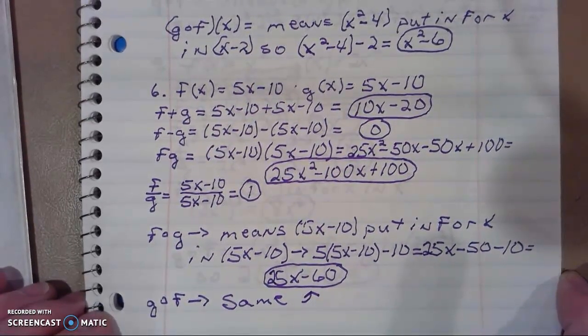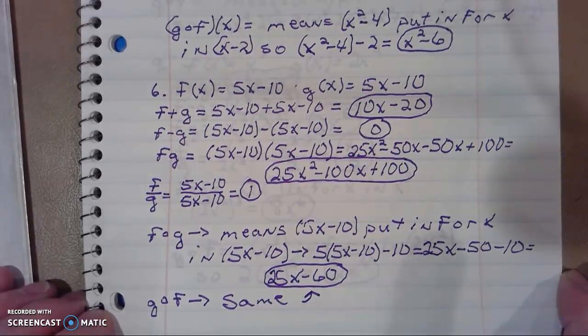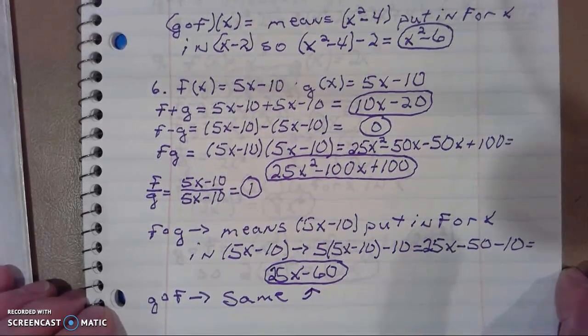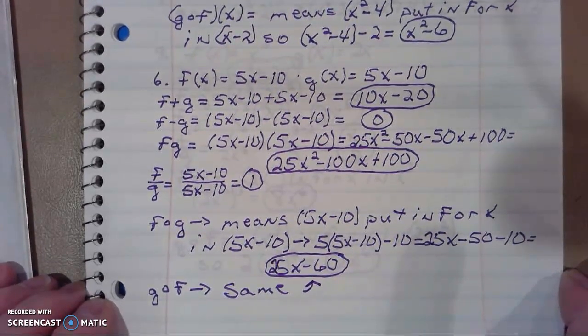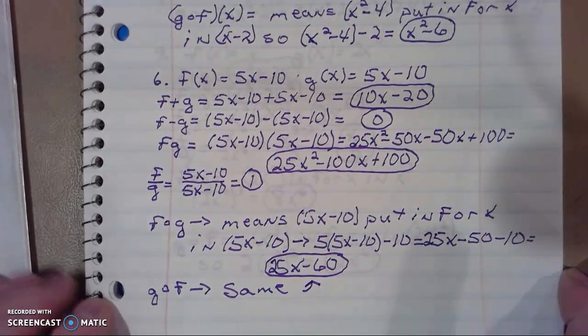We take g, which is 5x minus 10, and put it in for the x in the 5x minus 10. So that gives you 5 times, in parentheses, 5x minus 10, because that 5x minus 10 replaced the x, and then minus the 10, and you get 25x minus 60. The other one, g composite of f, will be exactly the same.